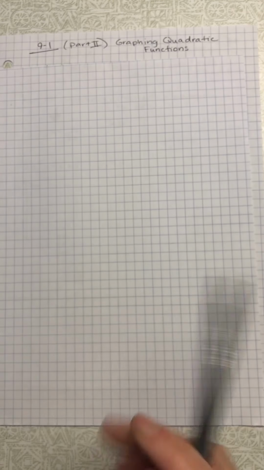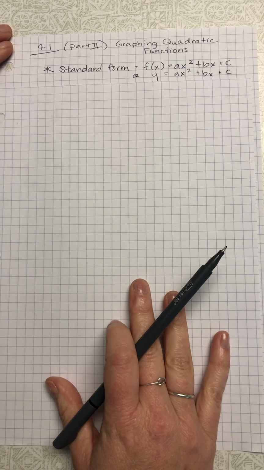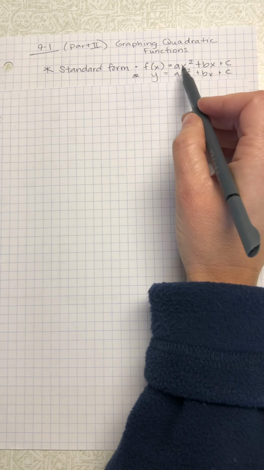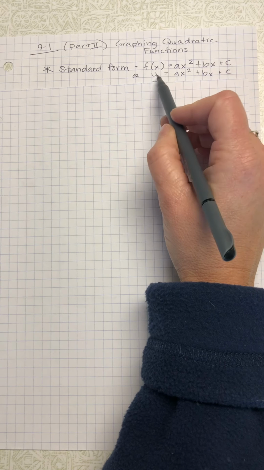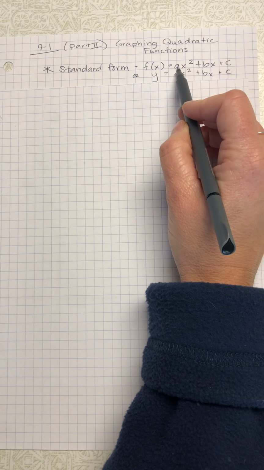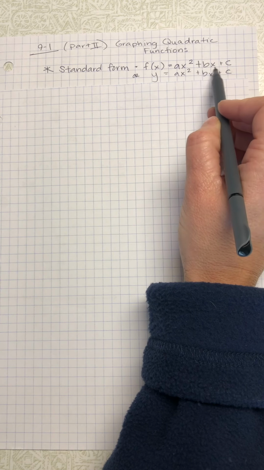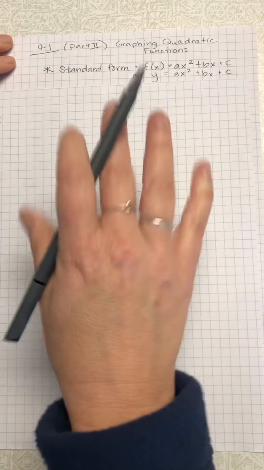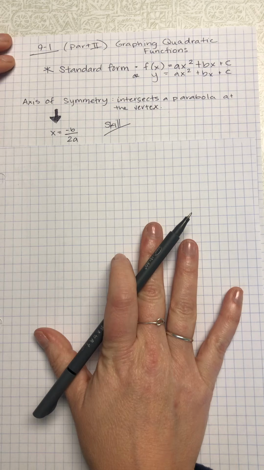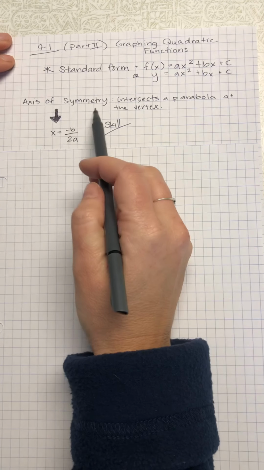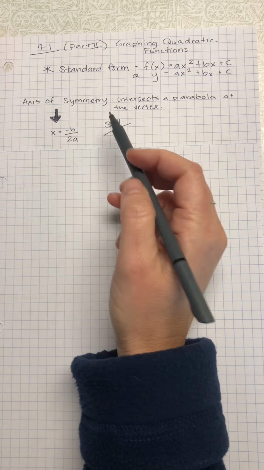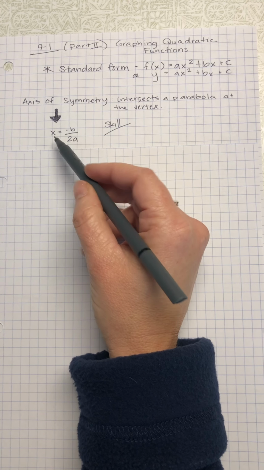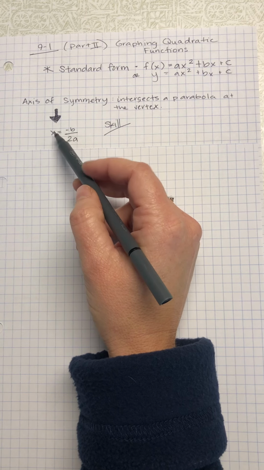So when the quadratic function is in standard form, it looks like this: f of x, as a function, or y equals ax squared plus bx plus c. And when it is in that form, we can find the axis of symmetry with this formula. The formula is negative b over 2a is equal to x, the x value.